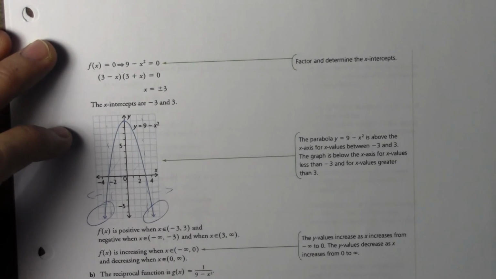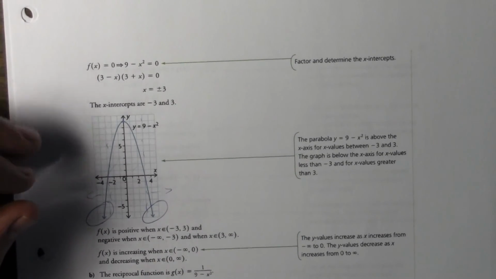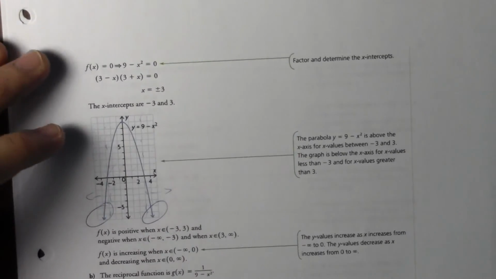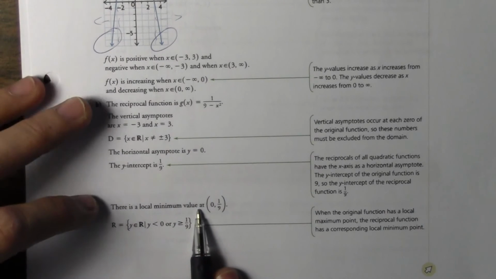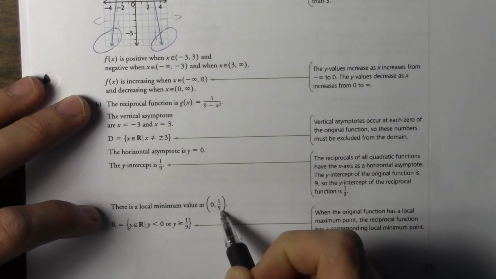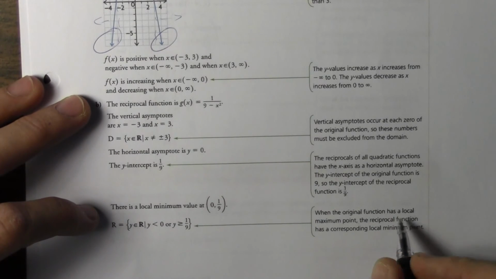The y-intercept is 1 over 9. Why? Because the original function's y-intercept is 9. So the y-intercept for the reciprocal function is 1 over 9. And finally, there's a local minimum value at (0, 1/9). When the original function has a local maximum point, the reciprocal function has a corresponding local minimum point.